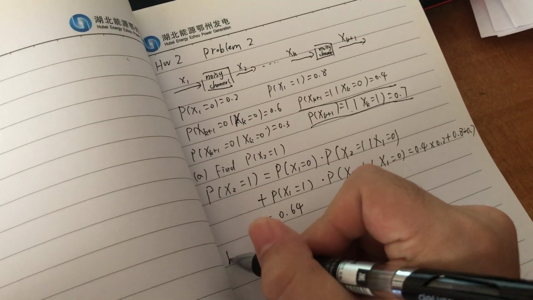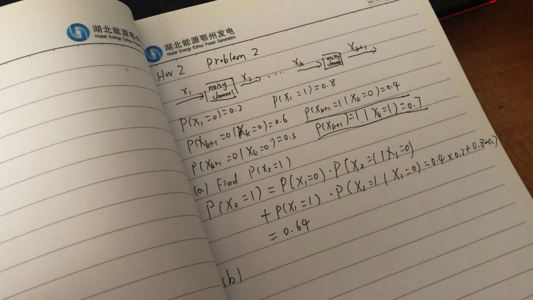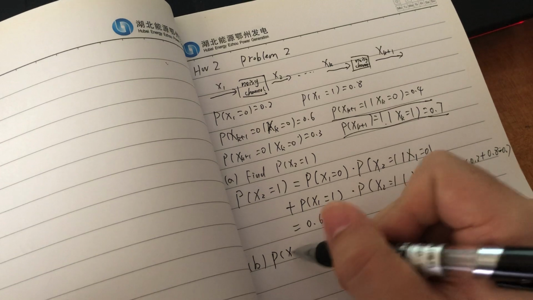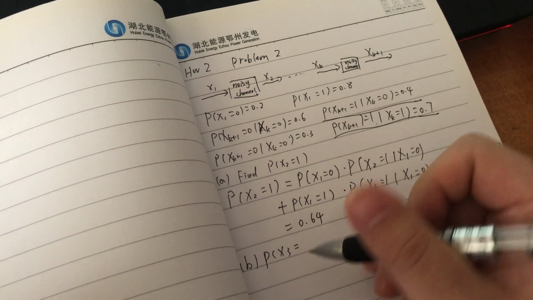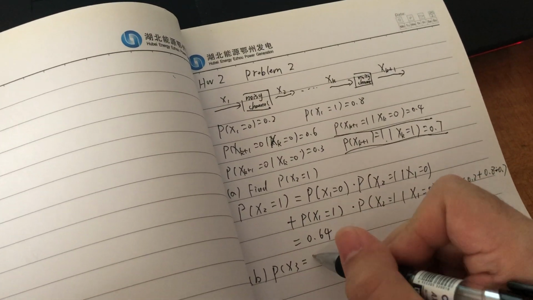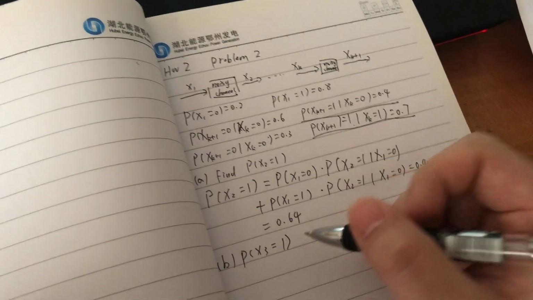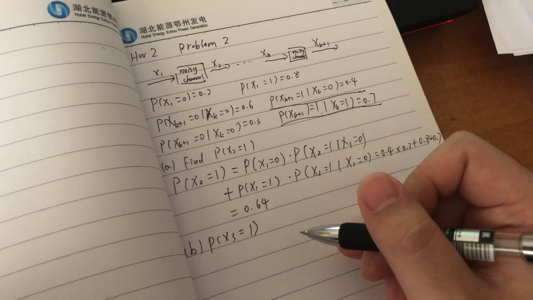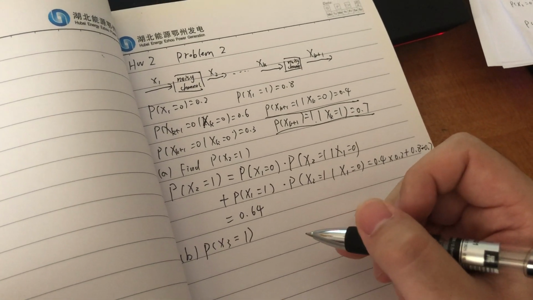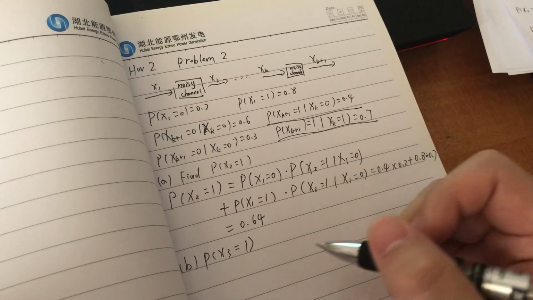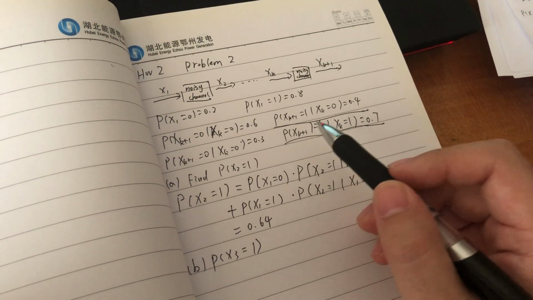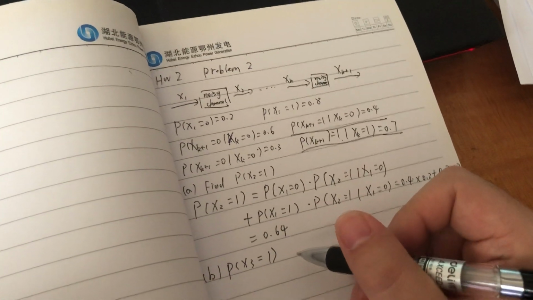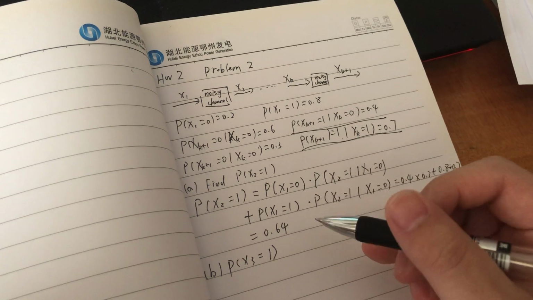And the second one is we need to know the probability x3 equal 1. So if we want to get x3, we need to use the function twice. It's the same as the first one.